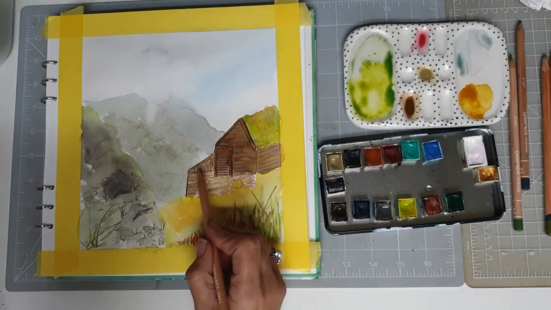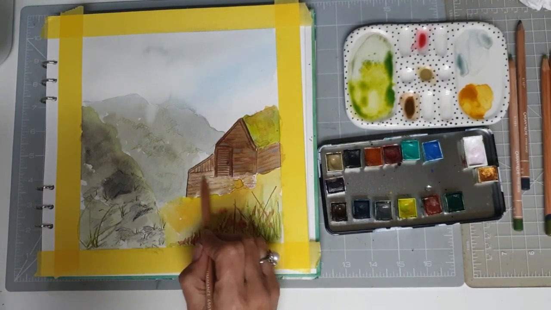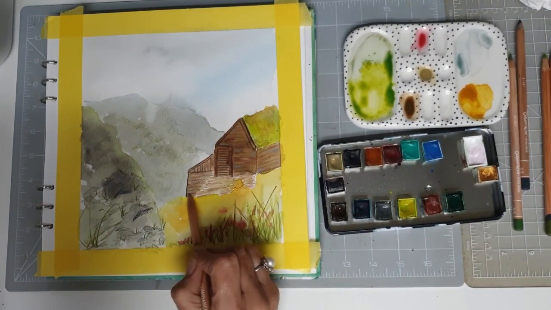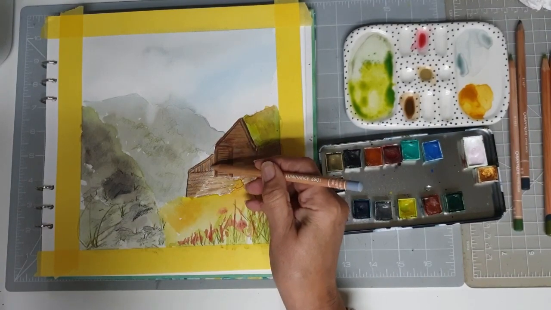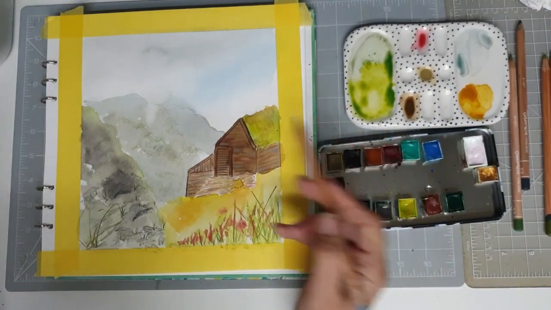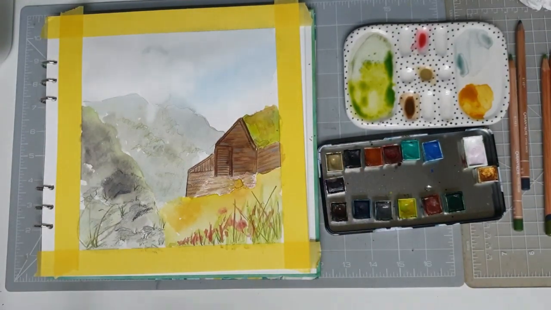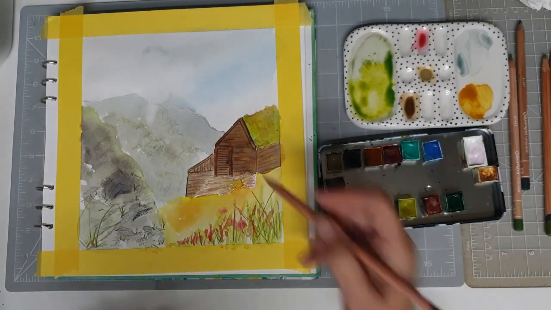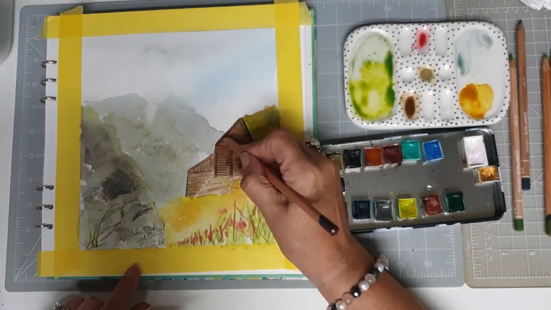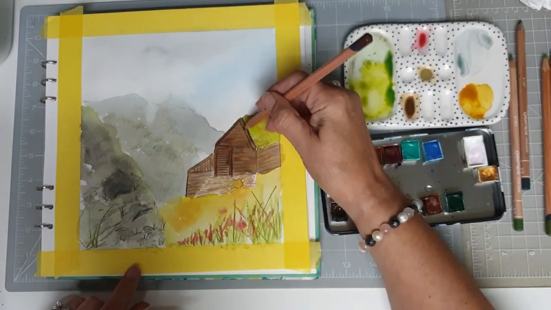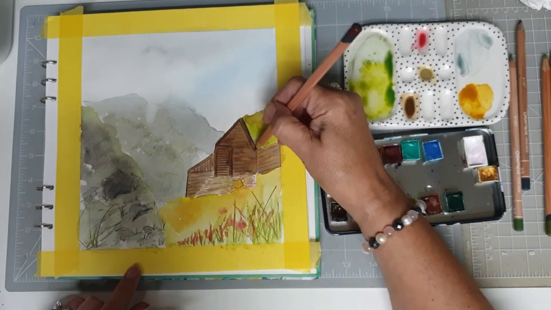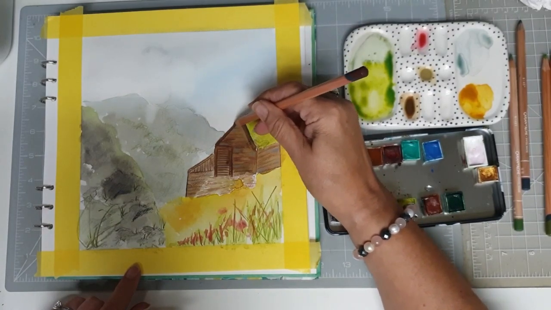That gives it a little bit more interest, I think. Building those layers up a little bit. And I want to make that more pronounced.